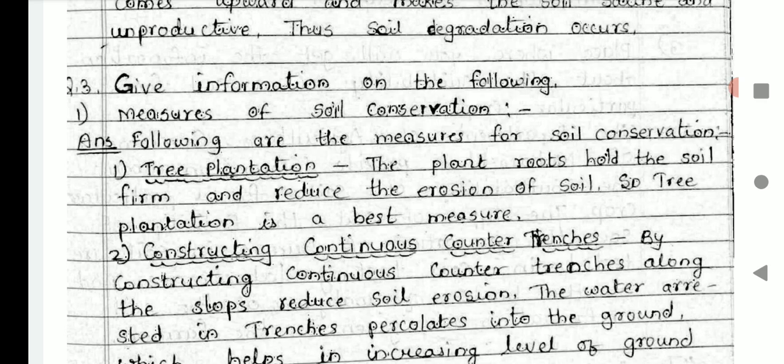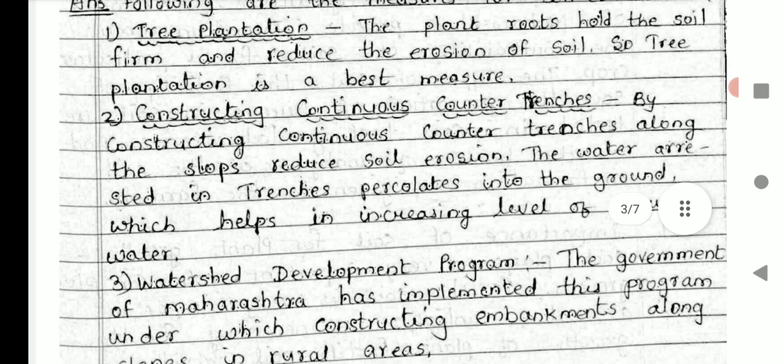Second, constructing continuous contour trenches. Constructing continuous contour trenches along the slopes reduces soil erosion. The water arrested in trenches percolates into the ground, which helps in increasing the level of groundwater.